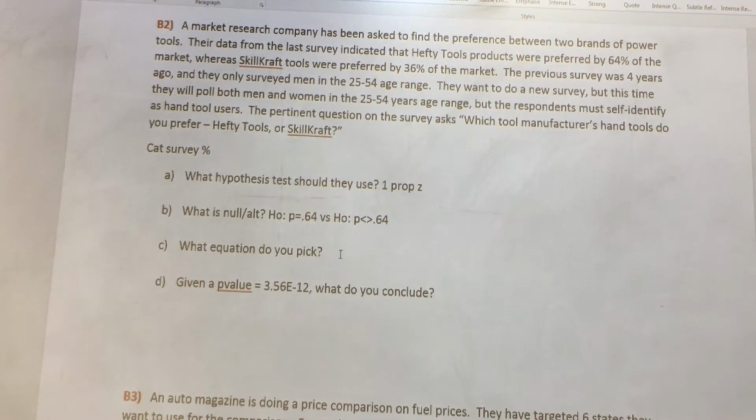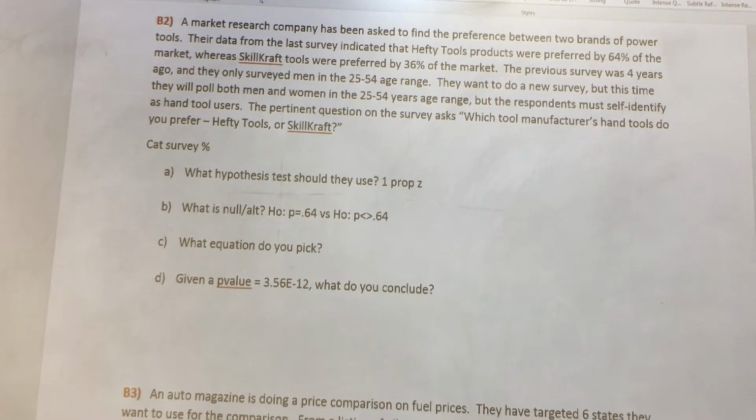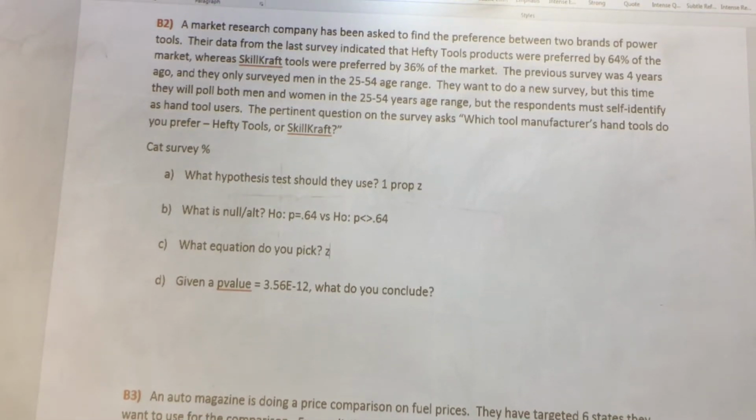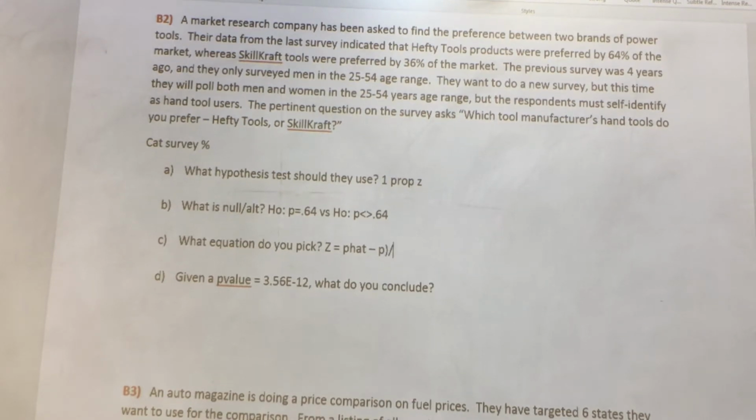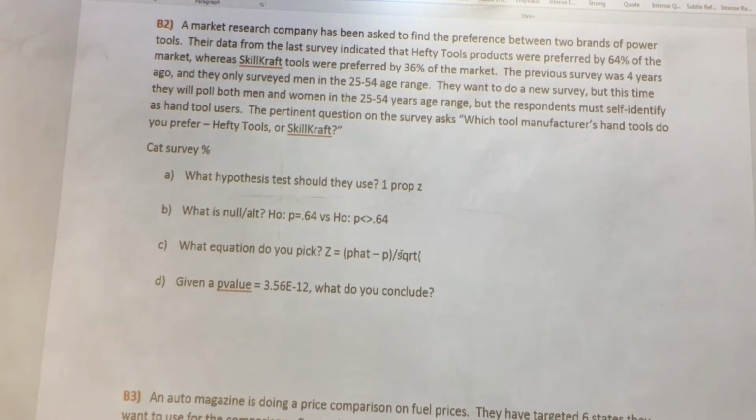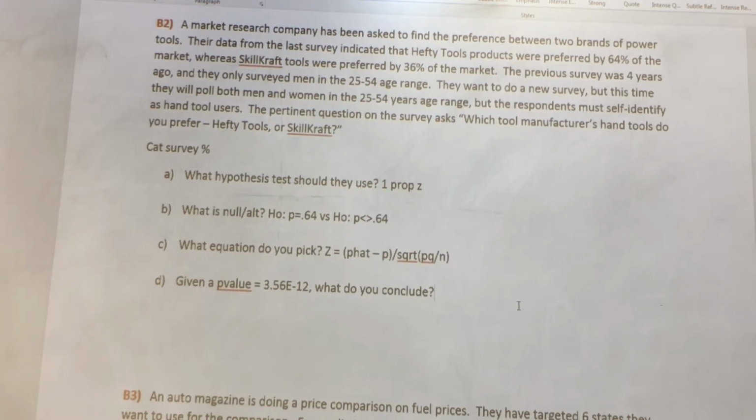What equation do you pick? It's going to be a z equation then. Z equals p hat minus p, divided by the square root of pq over n. And so given that you have a p-value of 3.56 e minus 12, what does that mean?